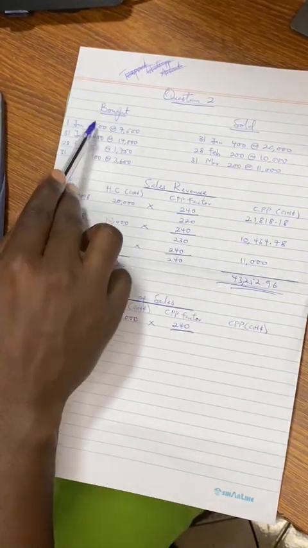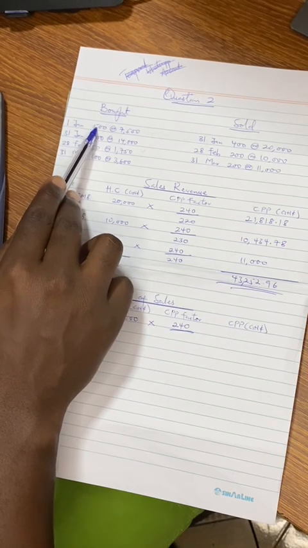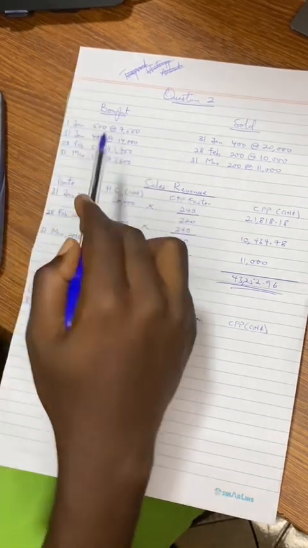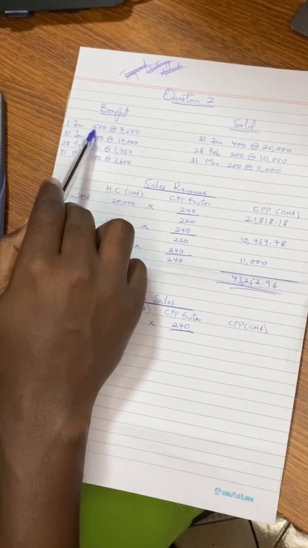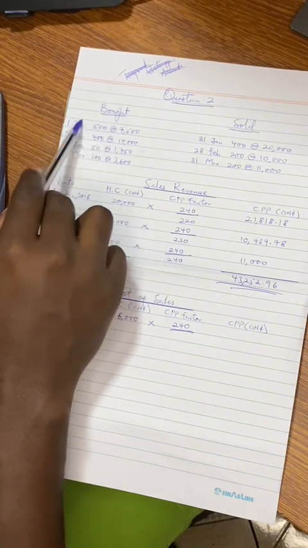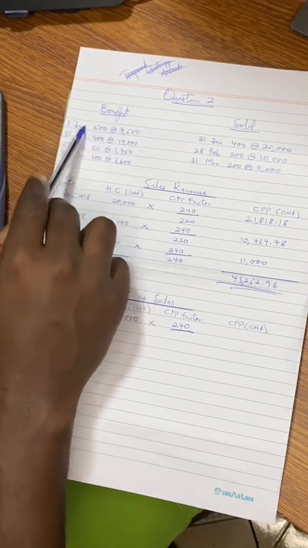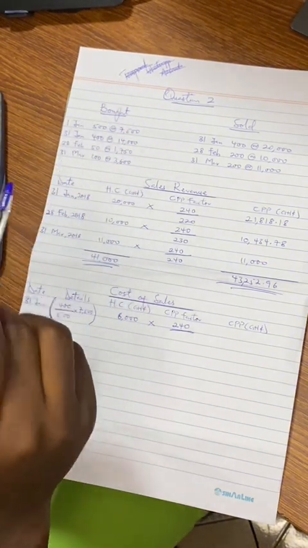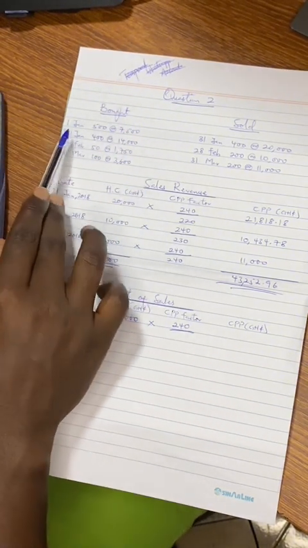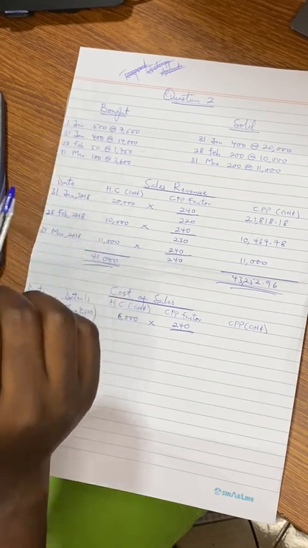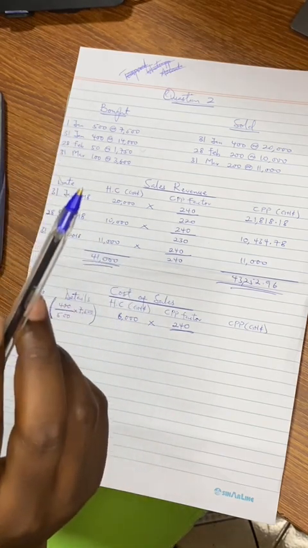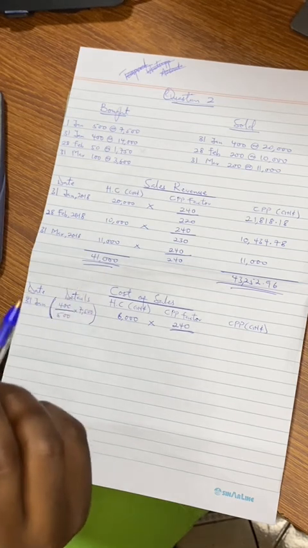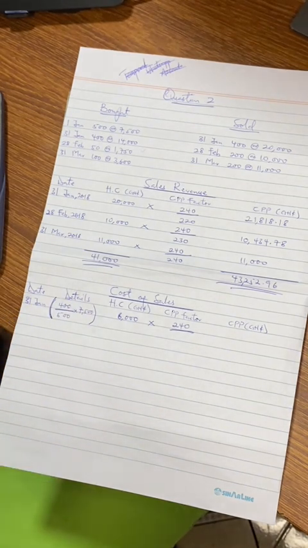So we will use that period when the Belcola packs were bought, the retail price index on 1st January, which was 200. For the 1st January 2018, it was 200.